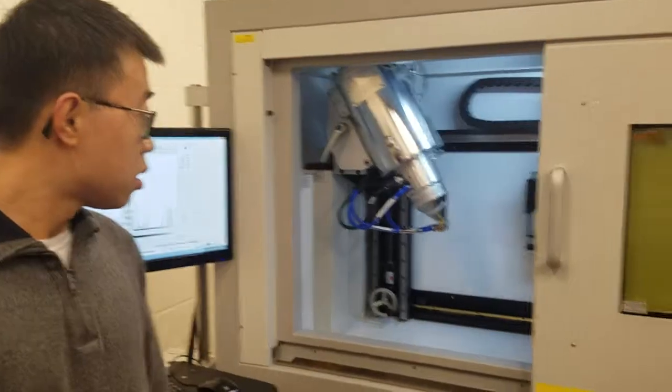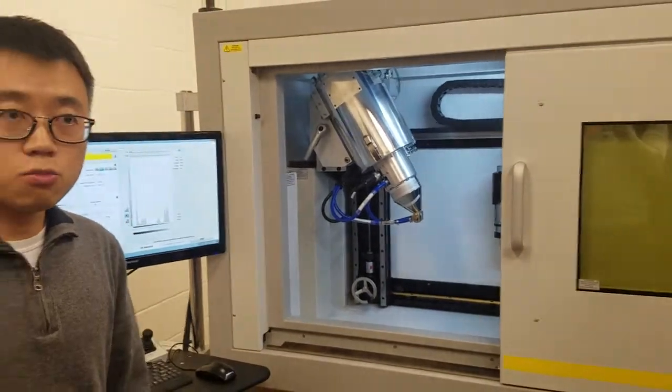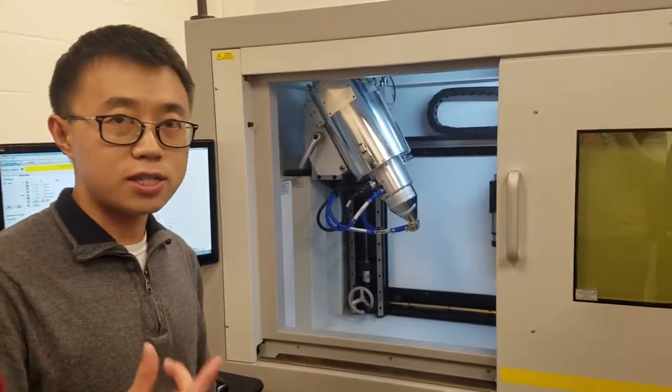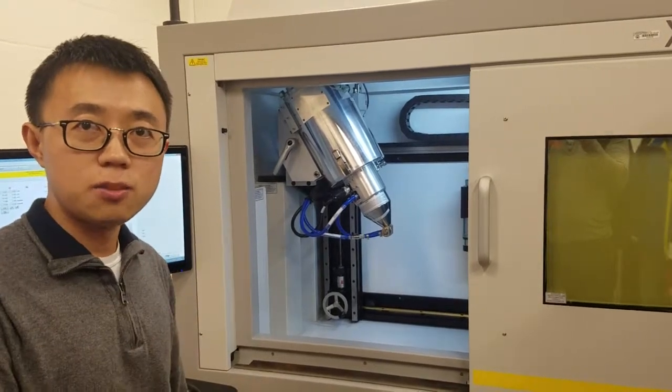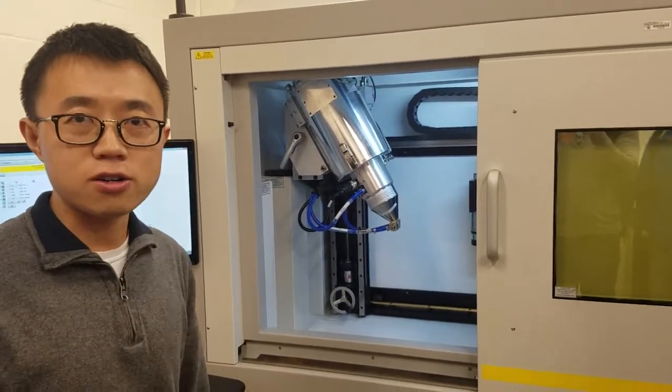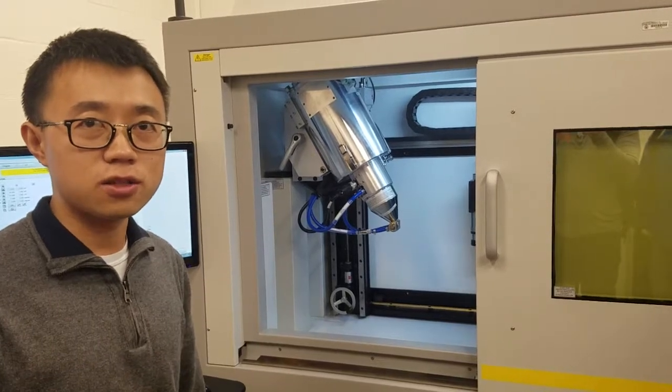So what is the highest resolution that we can get with this? The highest resolution depends on the size of the focal spot, which is 3 micron for this machine. So you cannot go higher than 3 micron for this one.